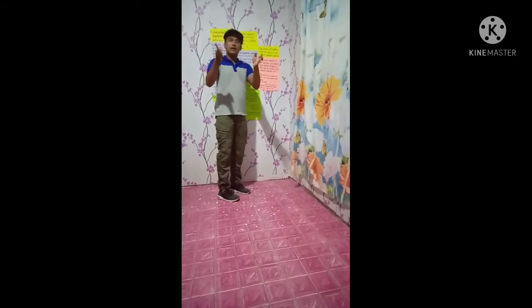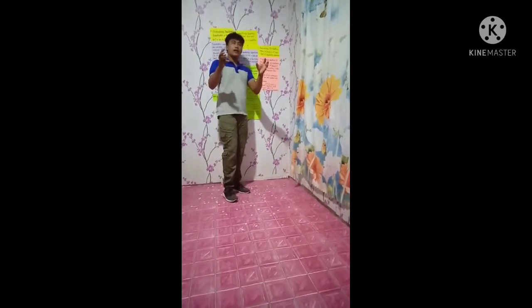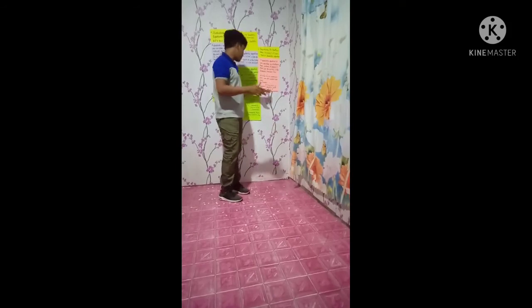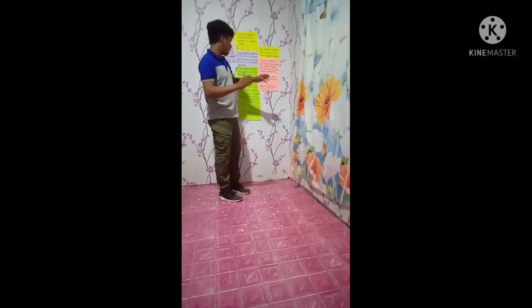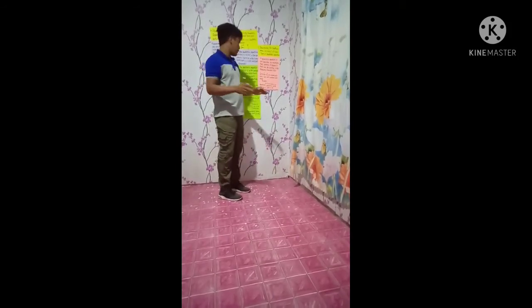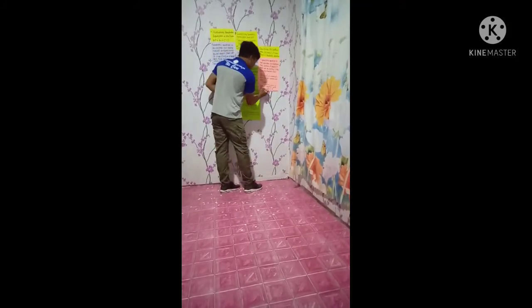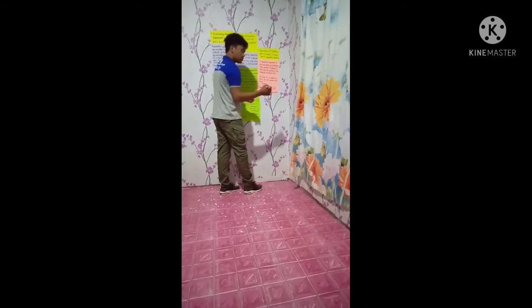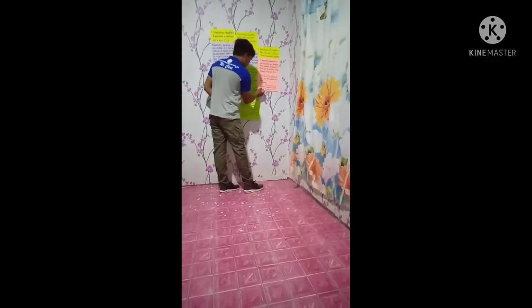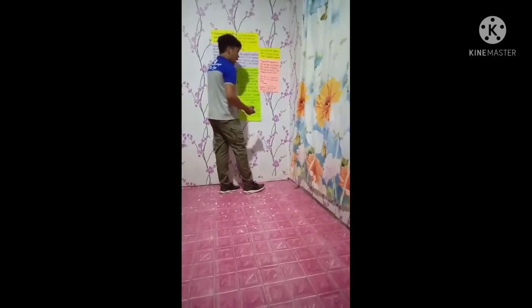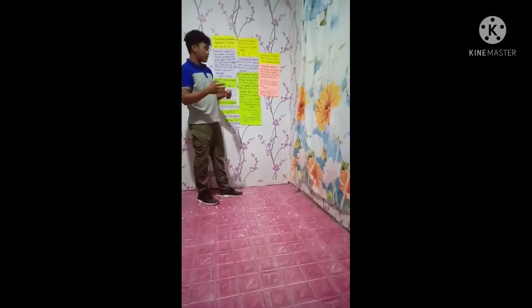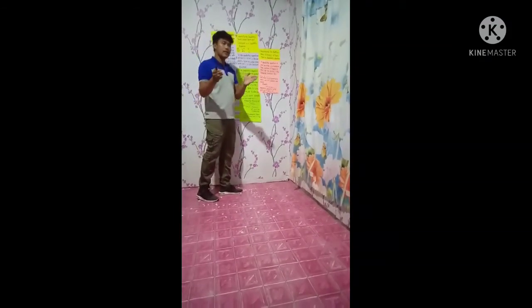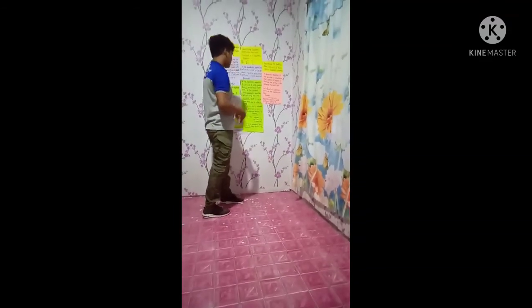Ang pwede lang magiging 0 ay ang b and c, can have values of 0. So, ang b at c lang ang pwedeng may values na 0. Hindi pwede ang a na magiging 0, dahil hindi na yon quadratic equation.